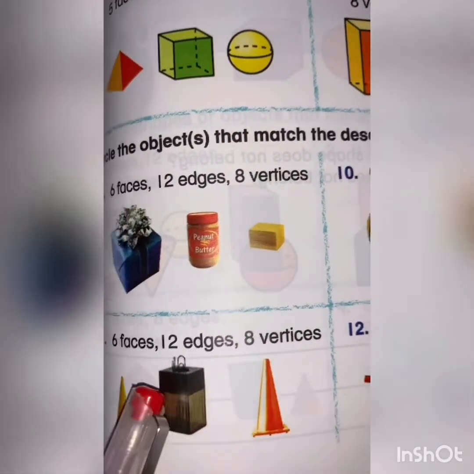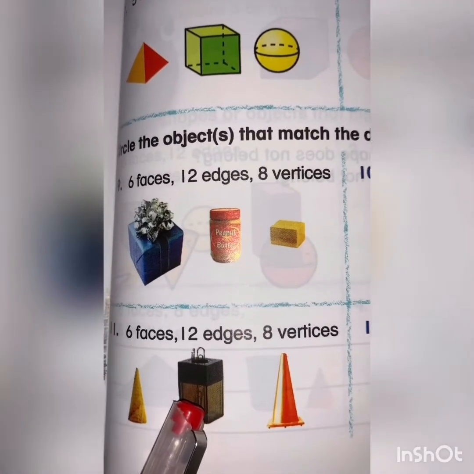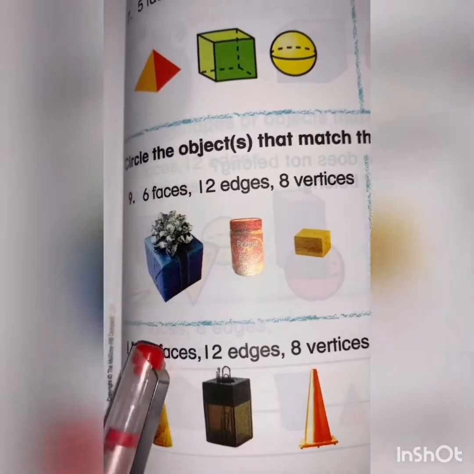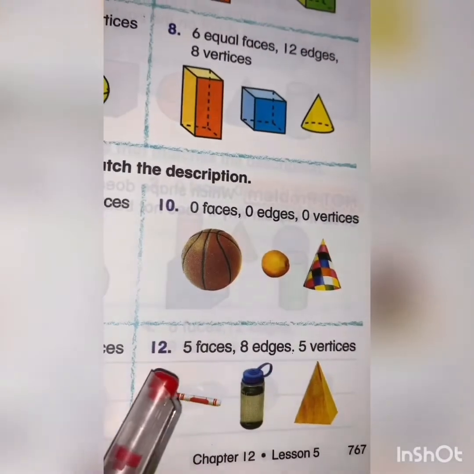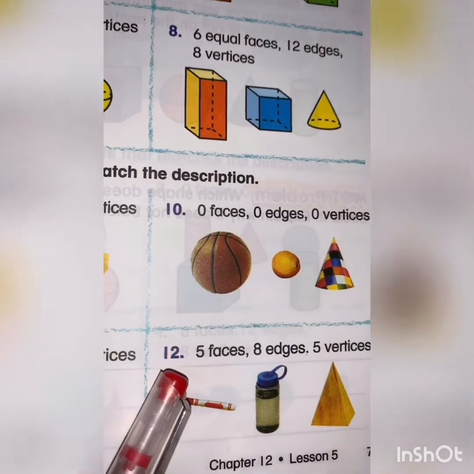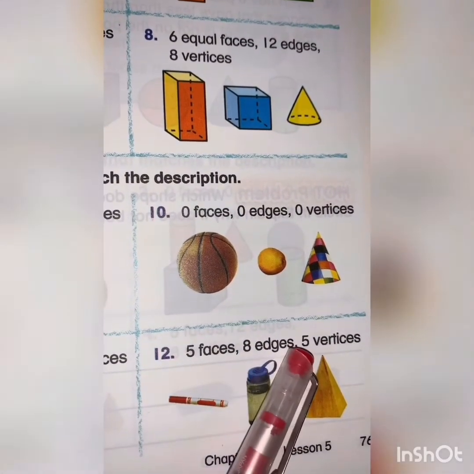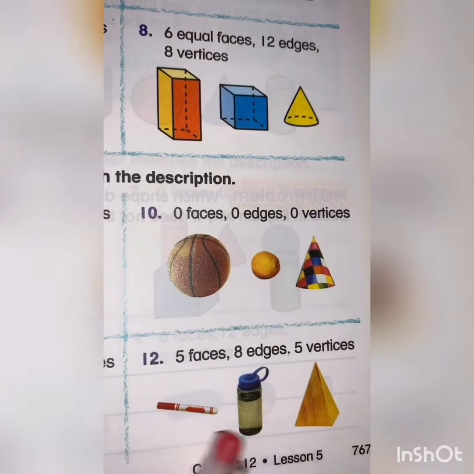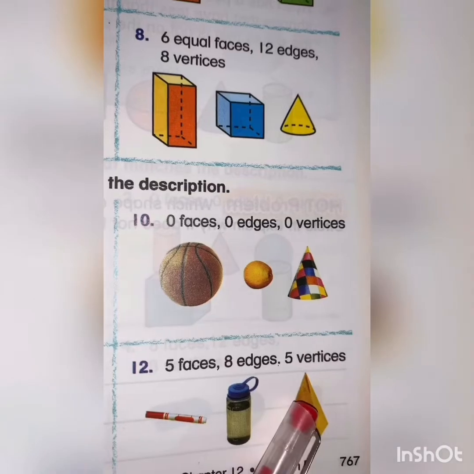Yeah, sure this, because it has the shape of a rectangular prism. But if I have the words equal faces, I mean cube. Number 12 here, I want to find a shape that has 5 faces, 8 edges and 5 vertices. Which one? Yes, sure, pyramid.